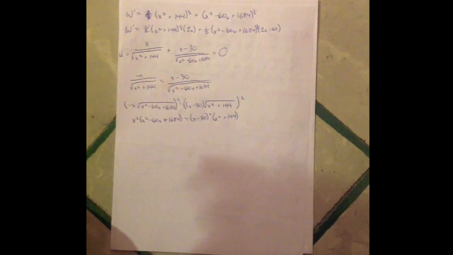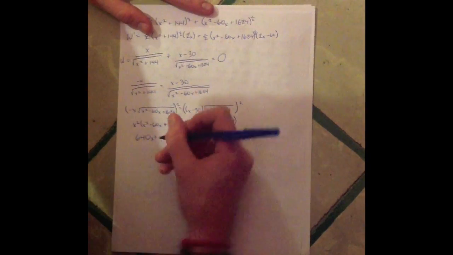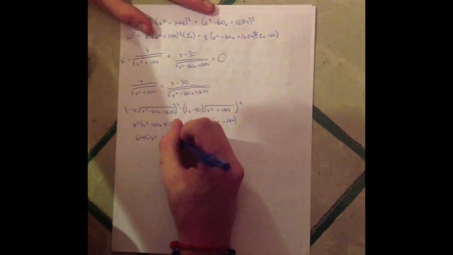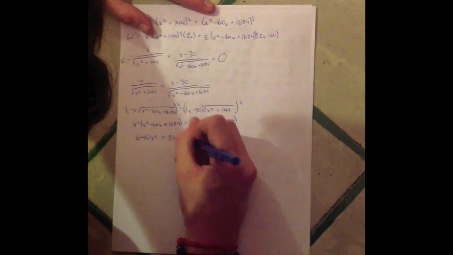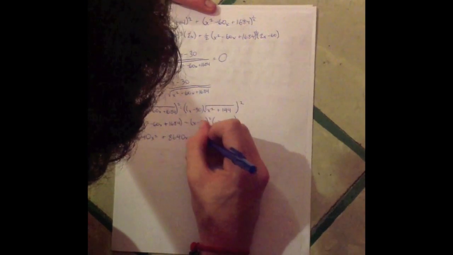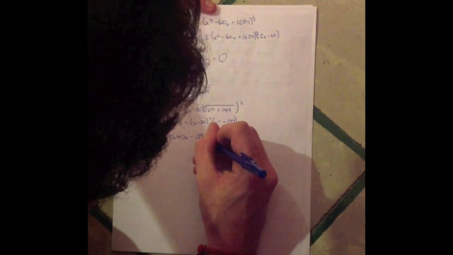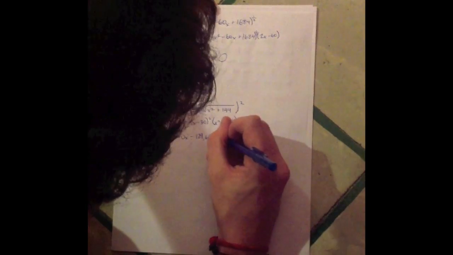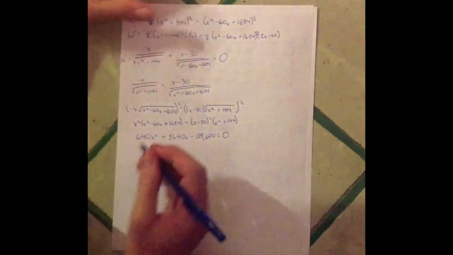When we simplify, we get that 640x squared plus 86x minus 1029 equals 0. Notice that I moved everything to one side and set the equation equal to 0. Now I'm going to factor.